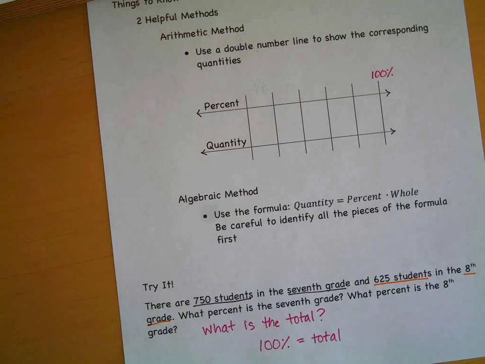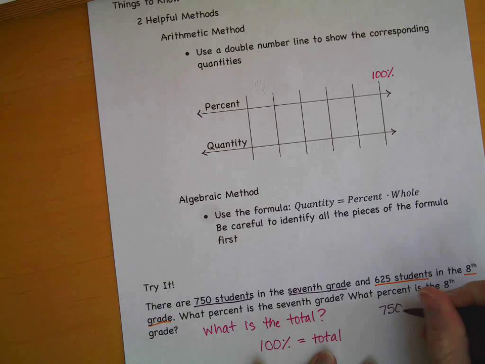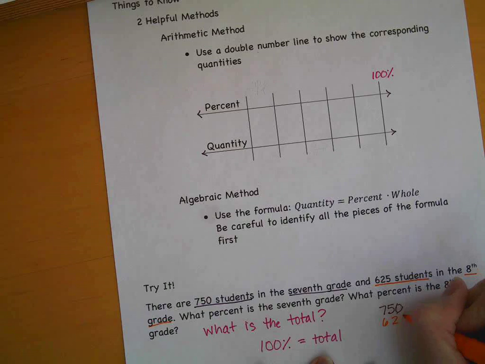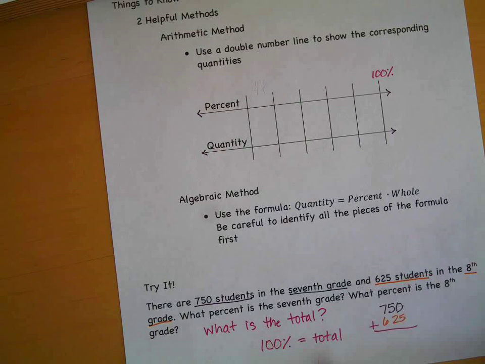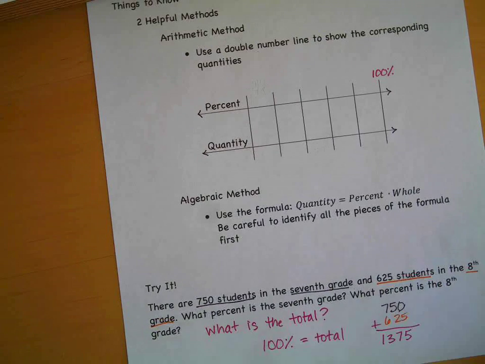So the story says that 750 students are 7th graders and 625 students are 8th graders. I'm just going to add those together because we're only talking about those two grades right now, and that will give us our total. So 0 plus 5 is 5, 5 plus 2 is 7, 7 plus 6 is 13.